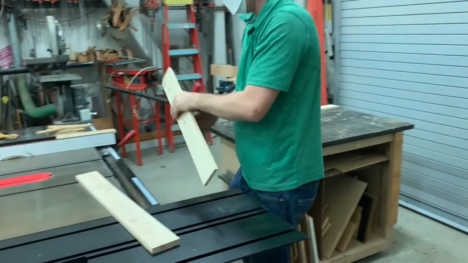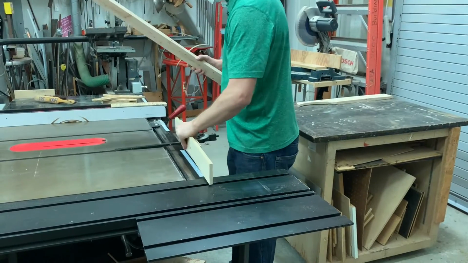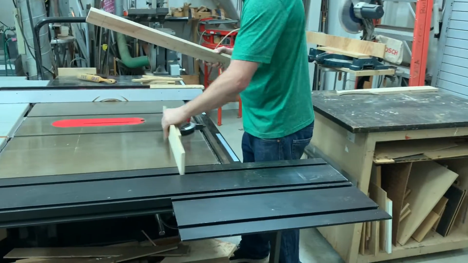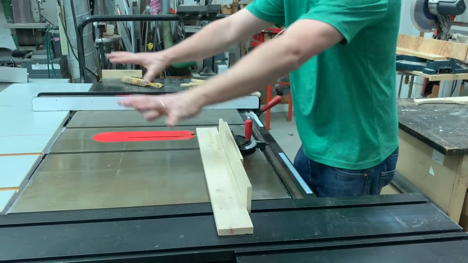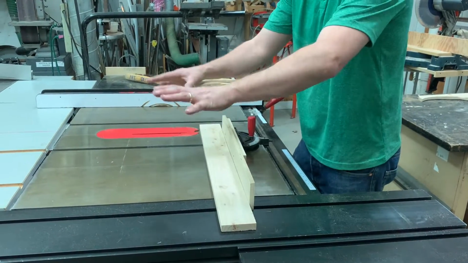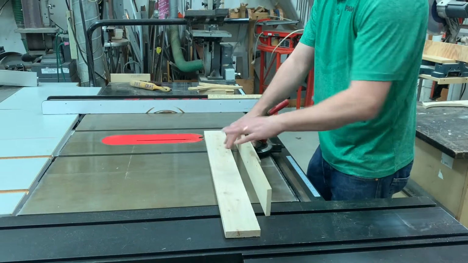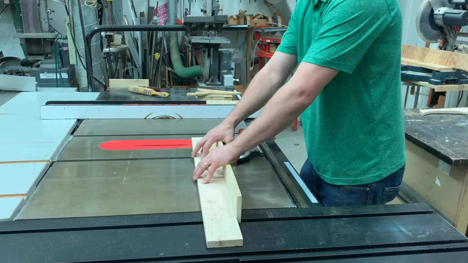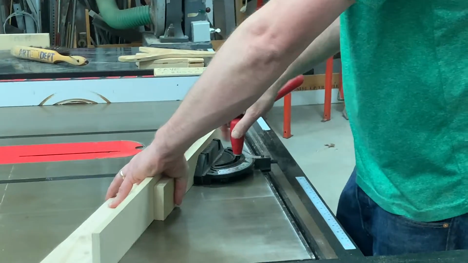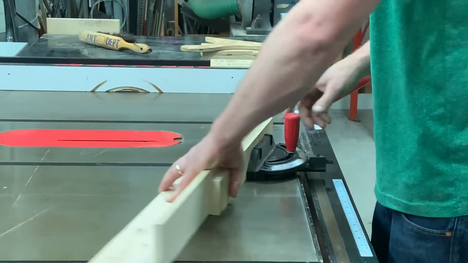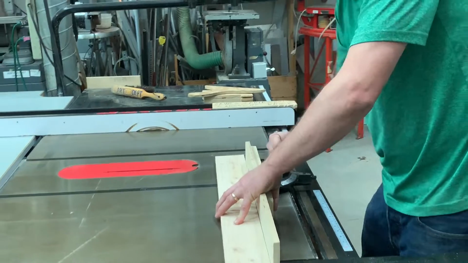So this is a miter sled. It goes in the miter slot. And we're doing the same thing here, just not as big of a surface to cut big panels. This will be for cutting panels. This will be cutting smaller pieces like this. I can change the angle so that I can get different angles as I cut through. I want to make sure that's tight.